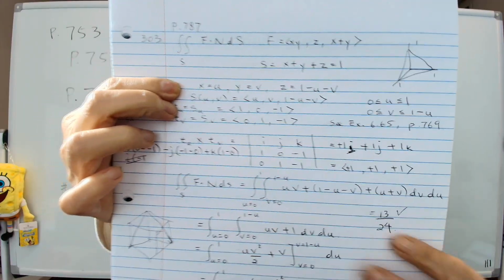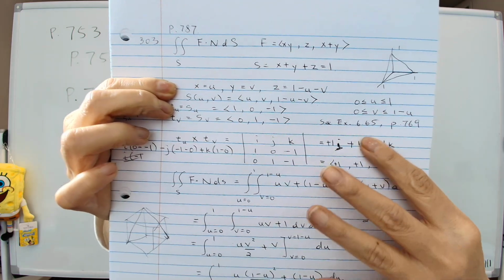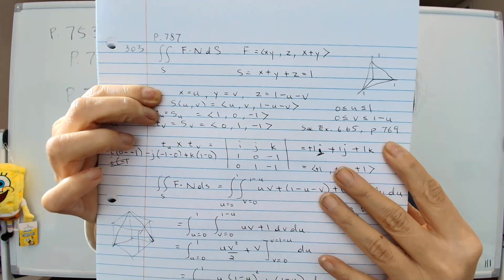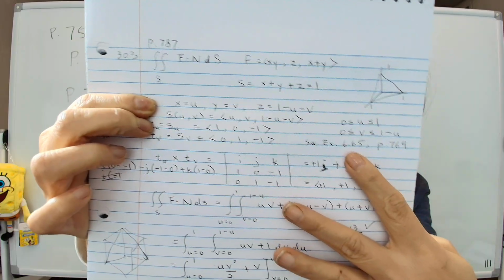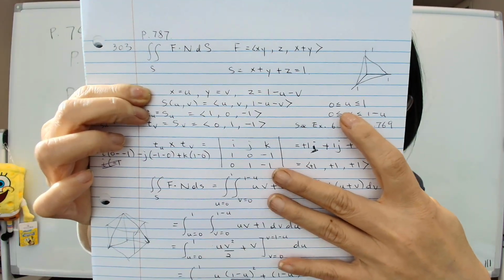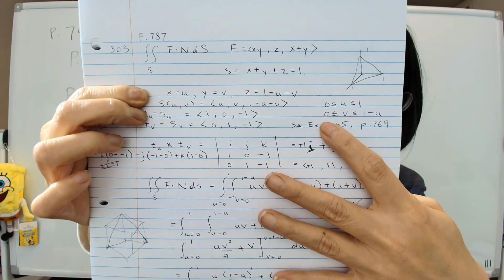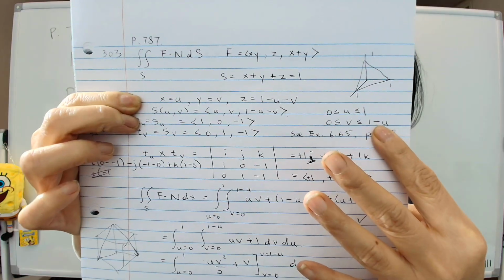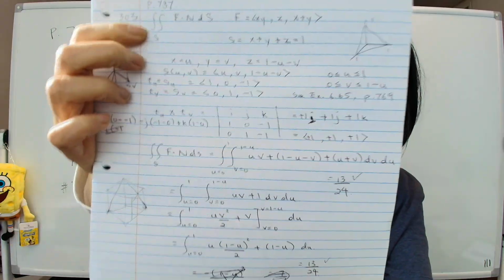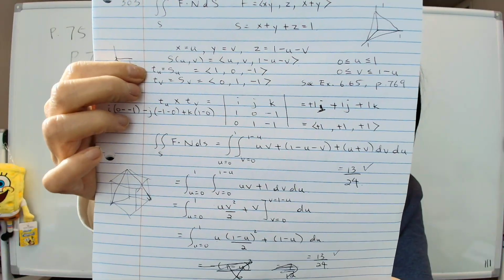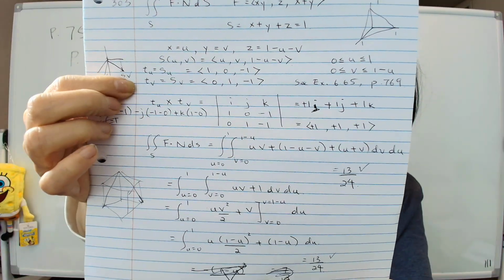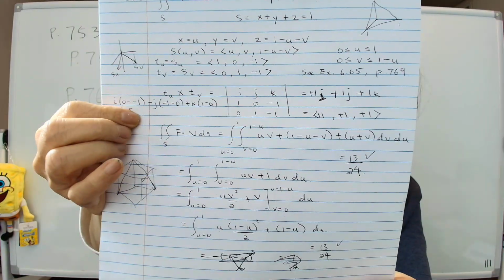The way we do it is check example 6.65, which shows you how to parameterize something like this. A similar problem. All you do is you let u go from 0 to 1, and you let v go from 0 to 1 minus u, and that will get you that entire triangle. And so then we figure out what t_u and t_v are, and here's where I messed up.